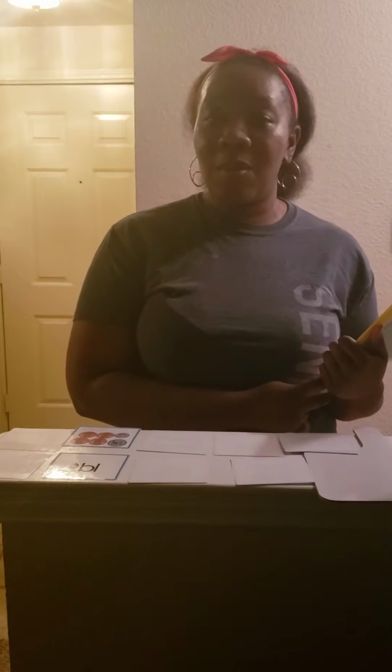The second game is called PEMDAS Bingo. PEMDAS is an order of operations technique, and it stands for parentheses, exponents, multiplication, division, subtraction, and addition. It's a bingo game, and the minimum number of players is 2, and it can be up to 4 players.